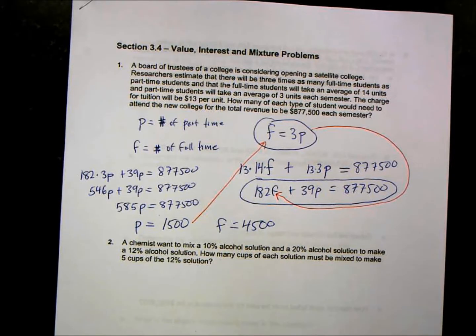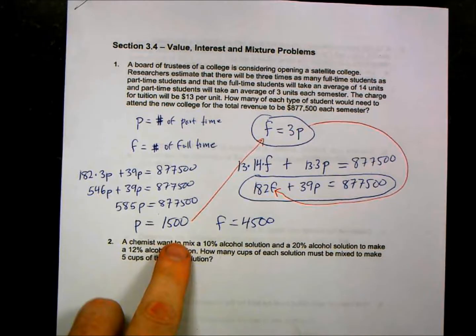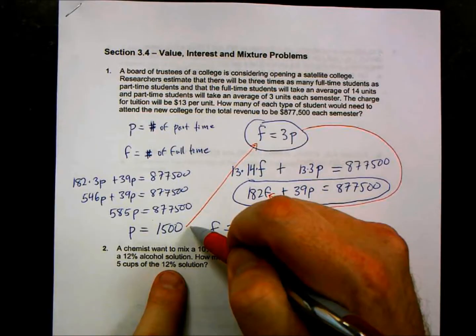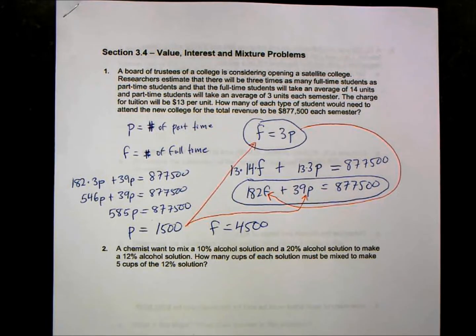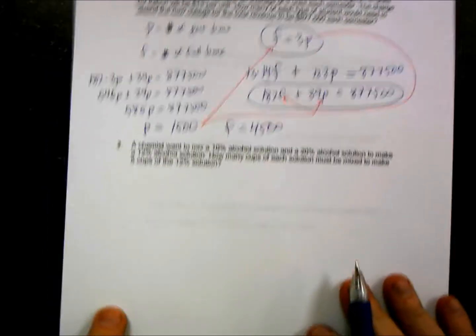Absolutely, you could plug it into the other equation. I could take 1,500 and plug it in right there. It would just be quite a bit harder to figure out the F number, wouldn't it? But it would work, absolutely. It wouldn't be a bad idea to plug it in and check and make sure you get the same answer. And that way, if you do, then you know you did it right. Other questions? All right, on to number 2 then.